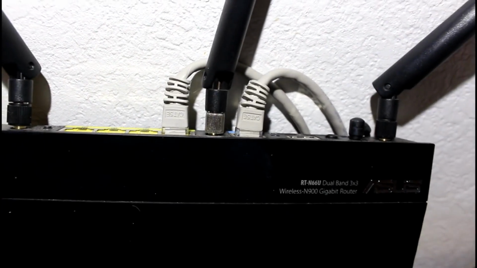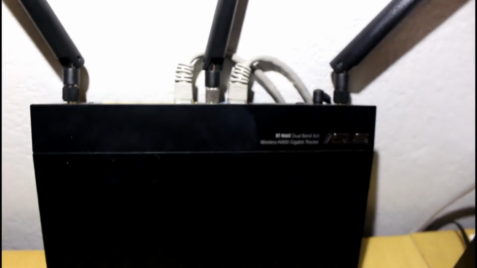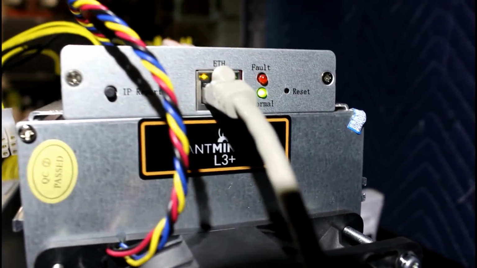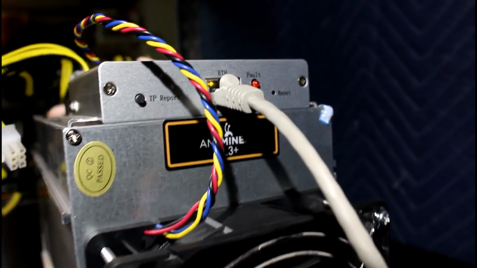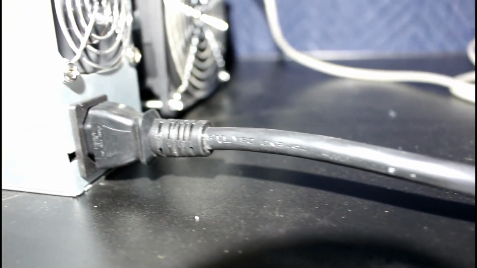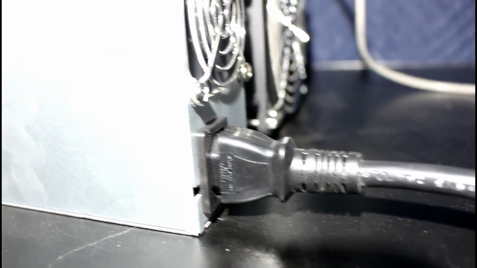Then get an Ethernet cable, plug it into your router, and run the other end to the back of your Antminer. There's only one hole, so you can't really get it wrong. Pretty straightforward. Once you got the Ethernet up and all the power cables plugged in, that's when you want to plug in the power, and the machine will start to boot up, and it's loud. Just take a listen.